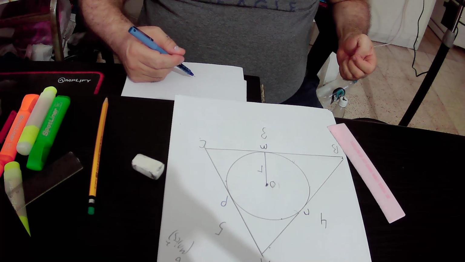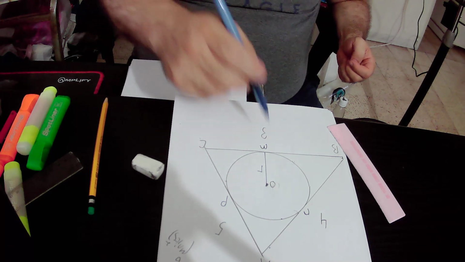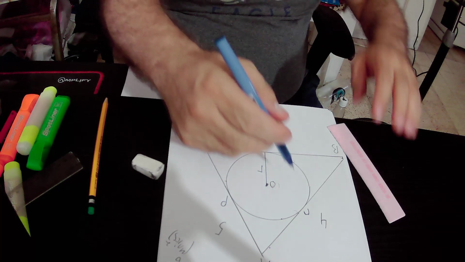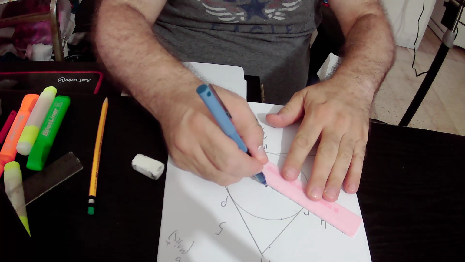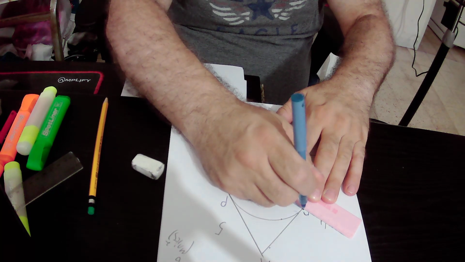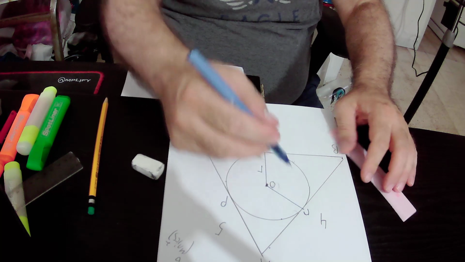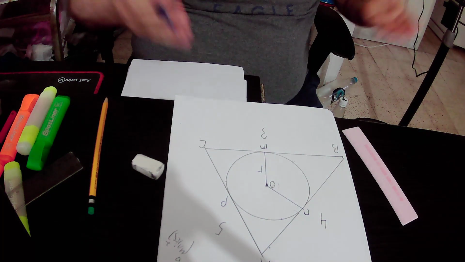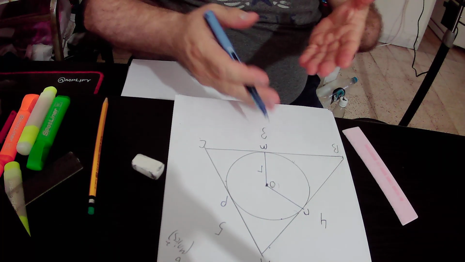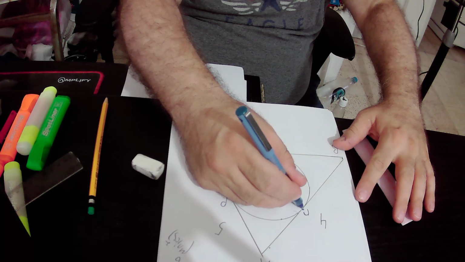Okay, and then we will connect points O and N by a straight line. And line segment NO is also the radius of this circle, because it starts from the center and ends at point N, that is a point on the circle itself.